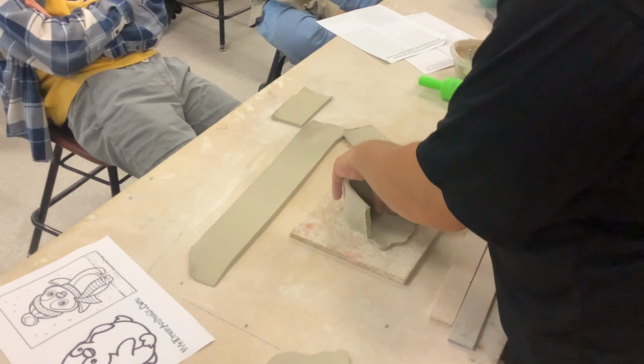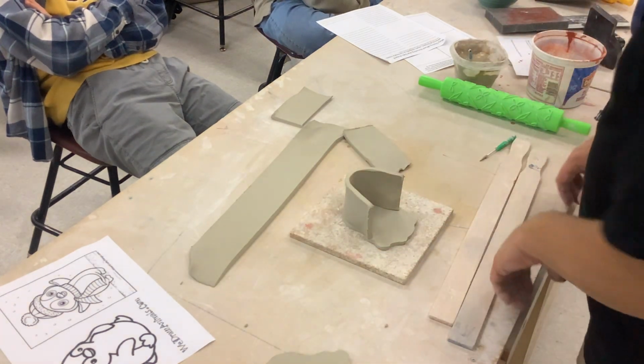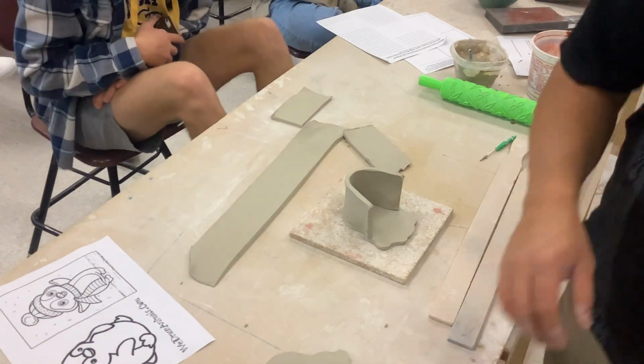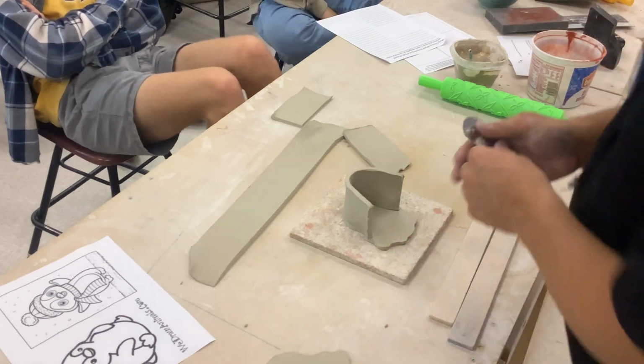Does someone see a serrated rib on their table? There was one right there like 10 seconds ago. Where was it? Where'd it go? It's by the clay. Did I cover it up? Oh, you guys are eagle eyes.